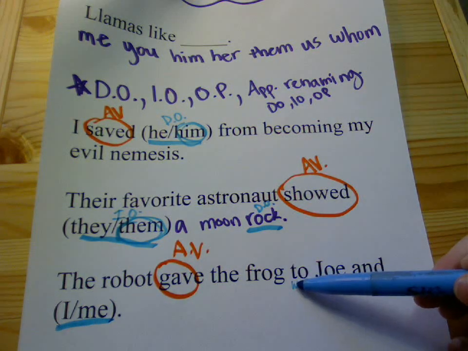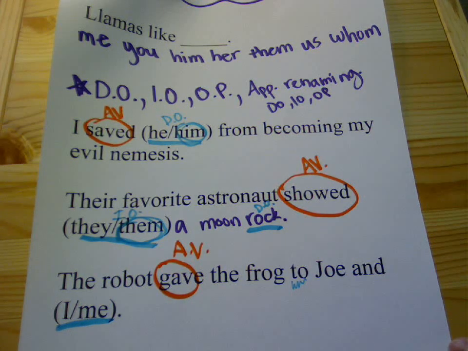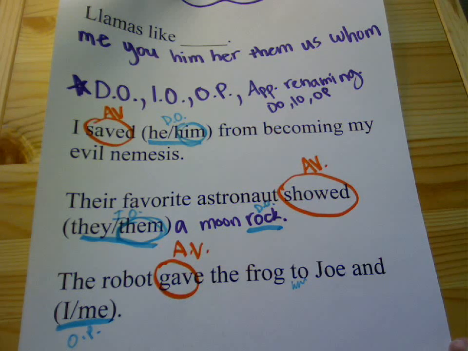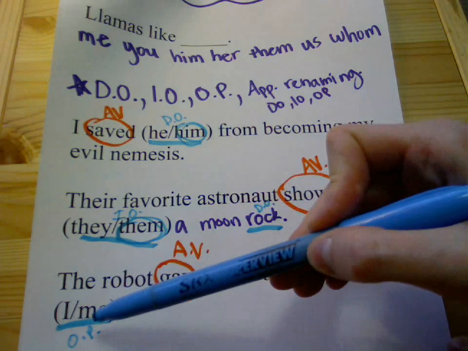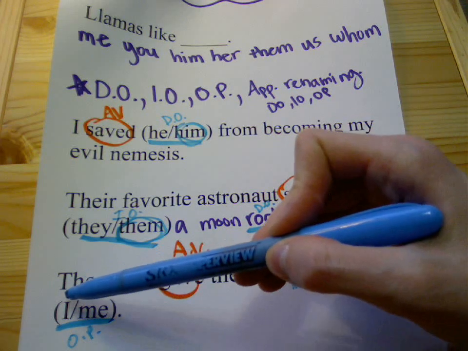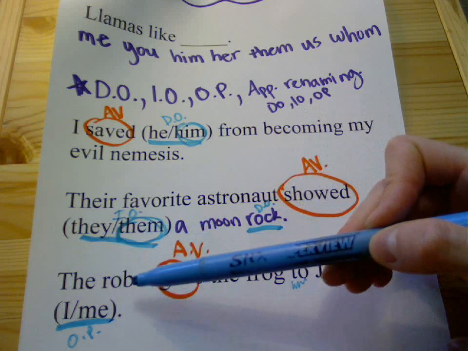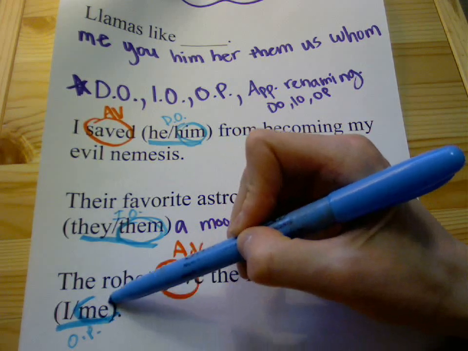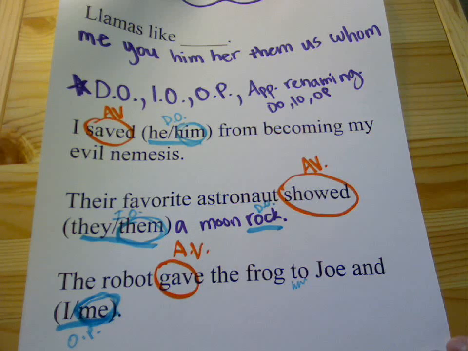Well, I see a preposition right here. So this is going to be the object of the preposition. Now, which one does object of the preposition? Is it llamas like I or llamas like me? Well, it's objective case, llamas like me. So the robot gave the frog to Joe and me.